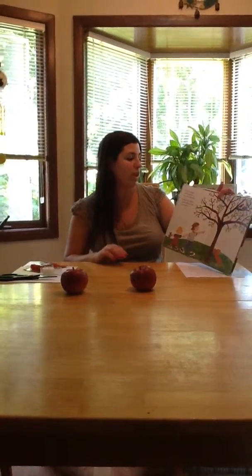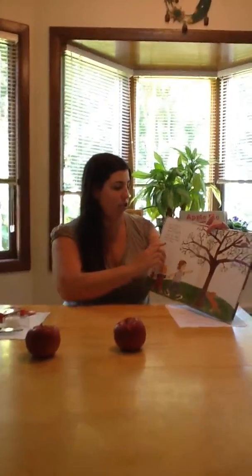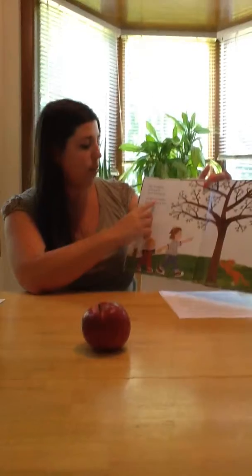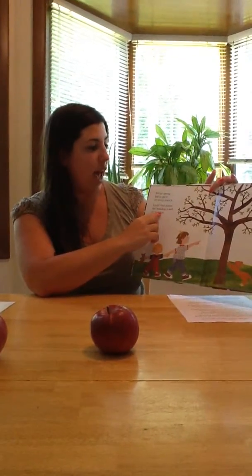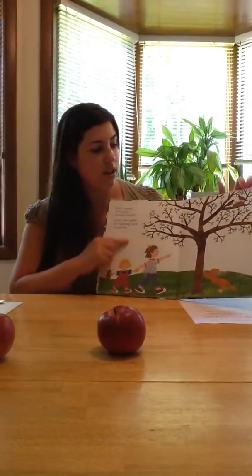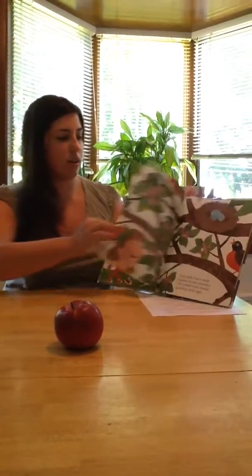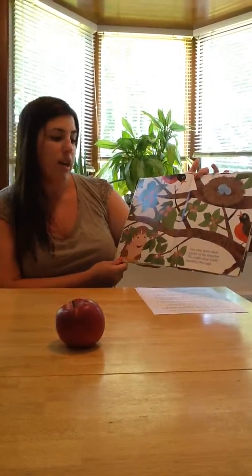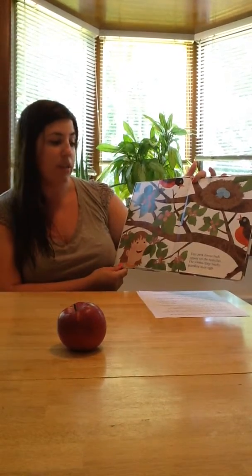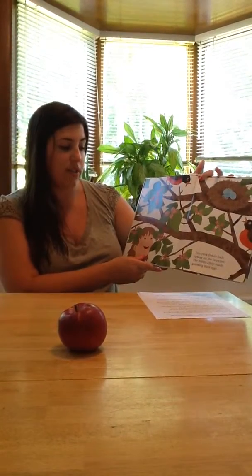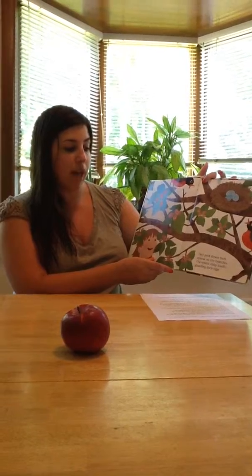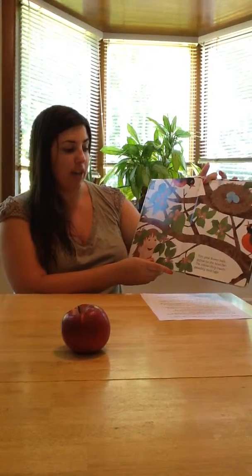But in spring, leaves grow on every branch. Look, 2 robins are building a nest in our tree. Tiny pink flower buds appear on the branches. The robins chirp loudly, guarding their eggs.